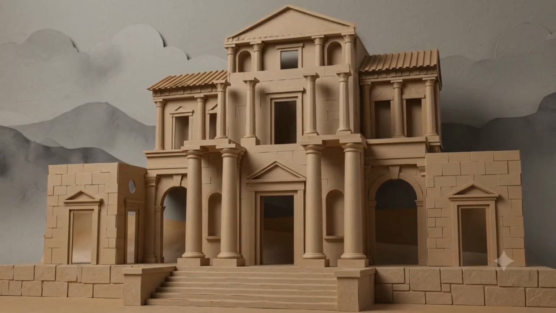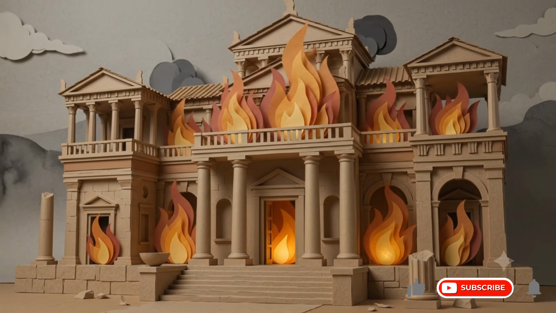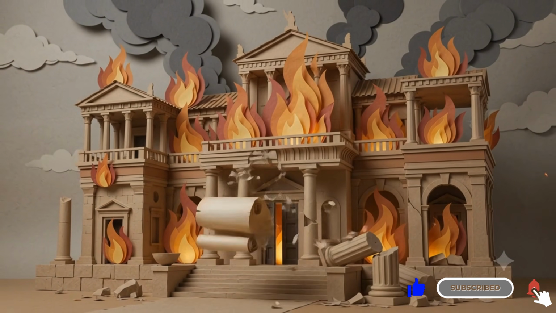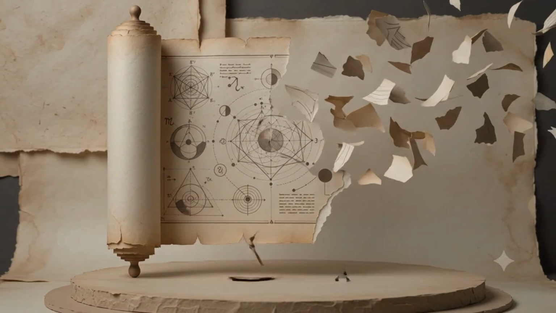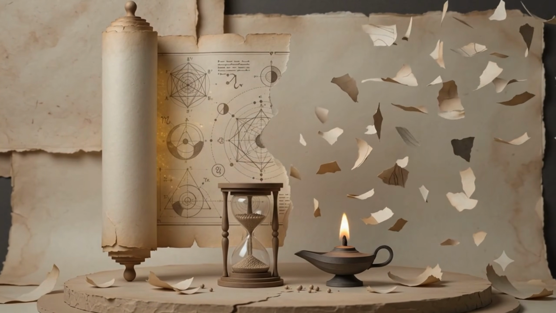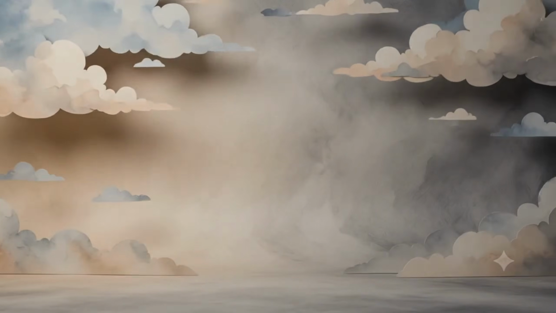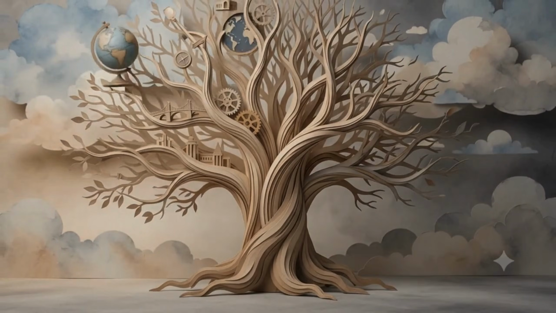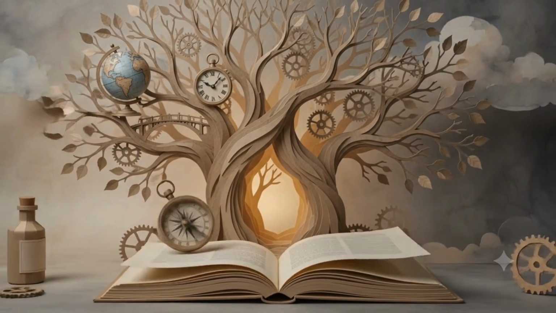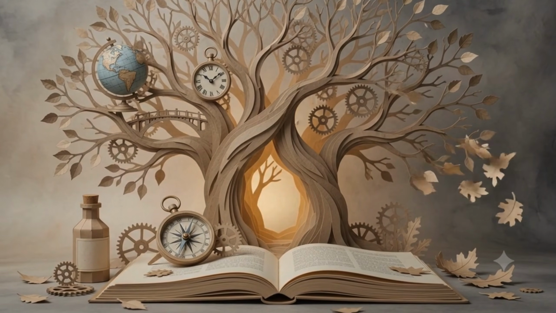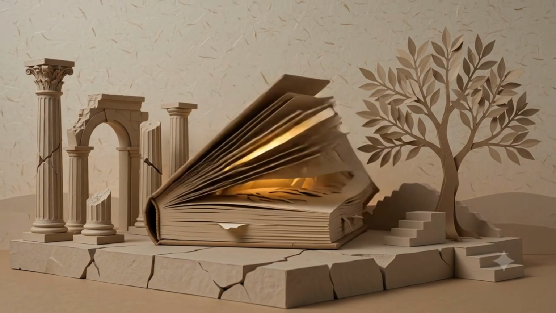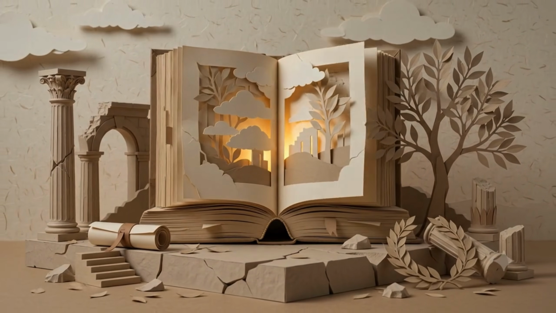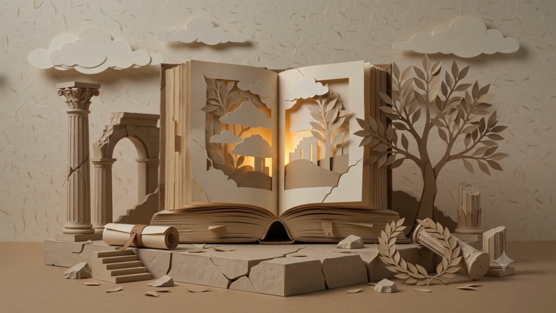Then the fires came, and centuries of human knowledge vanished into smoke. No one knows how many discoveries were lost forever, only that history was changed in a single tragedy. Imagine the medicines never found, the inventions never built, and the futures that disappeared with those burning pages. The Library of Alexandria is gone, but it still reminds us that humanity's greatest treasure has never been gold. It has always been knowledge.